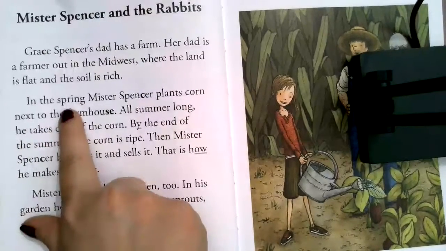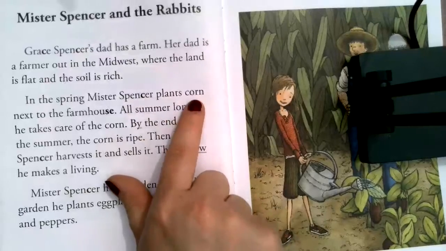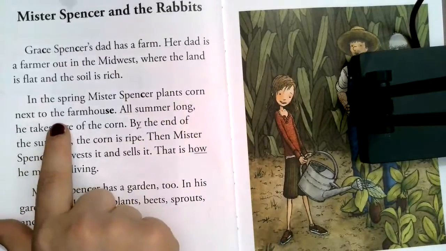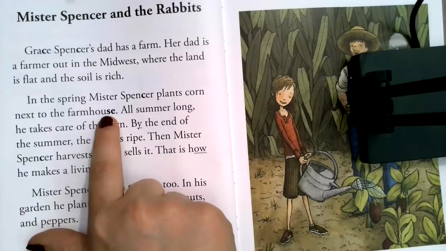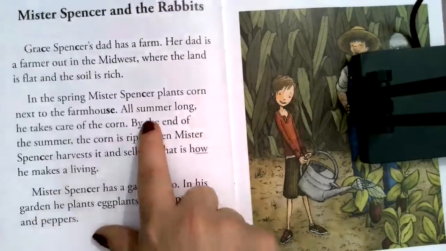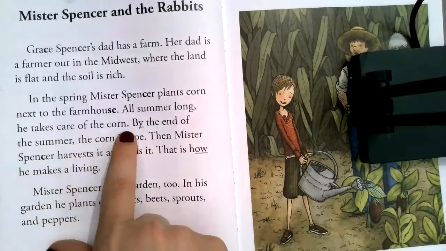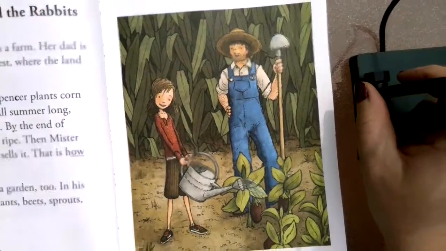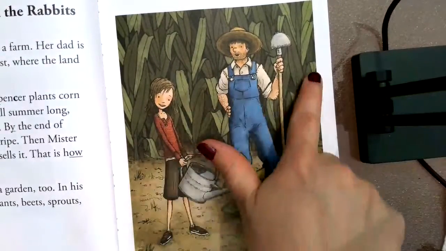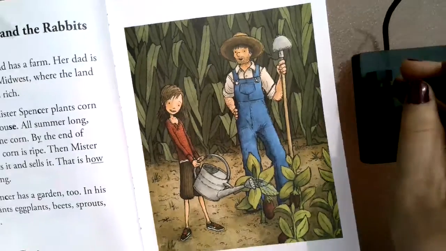In the spring, Mr. Spencer plants corn next to the farmhouse. So farmhouse is a compound word. It's a house on a farm. All summer long, he takes care of the corn. So let's look at our picture. Based on what we've read so far, what do you think all this is behind Grace and Mr. Spencer? I hope you said corn.